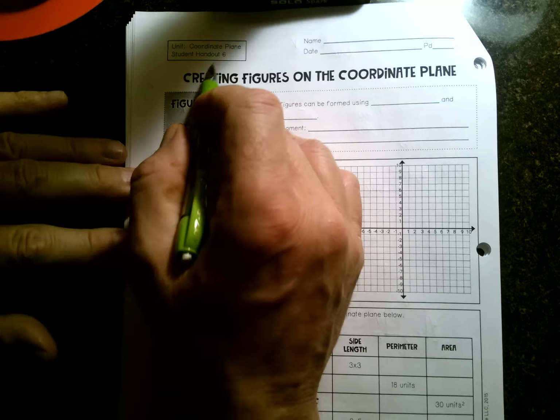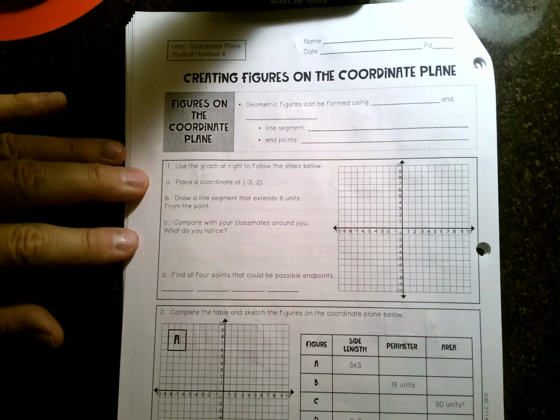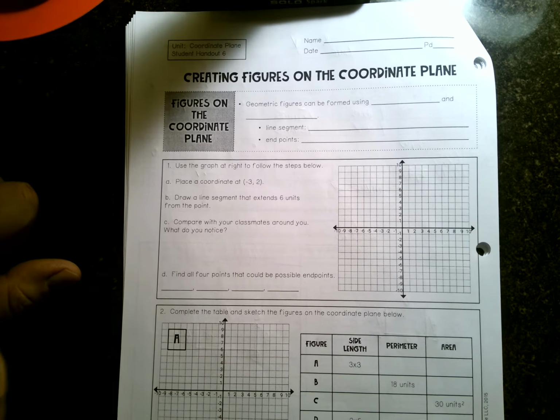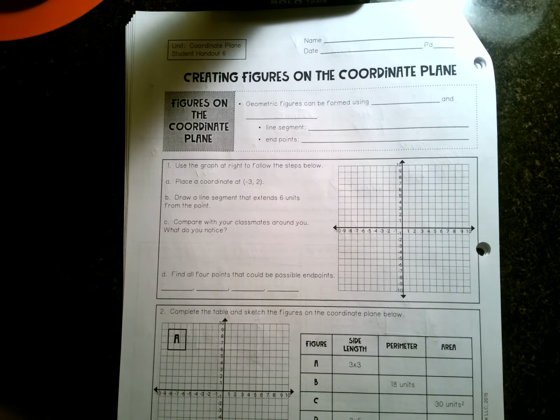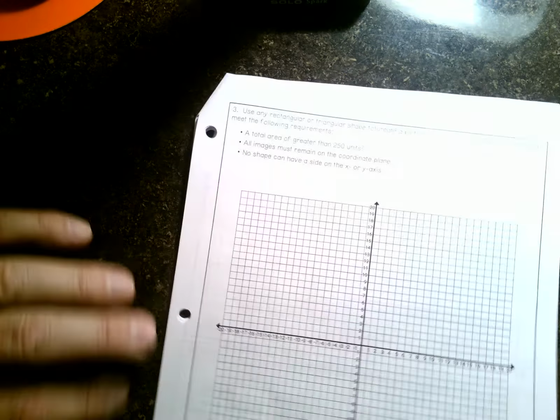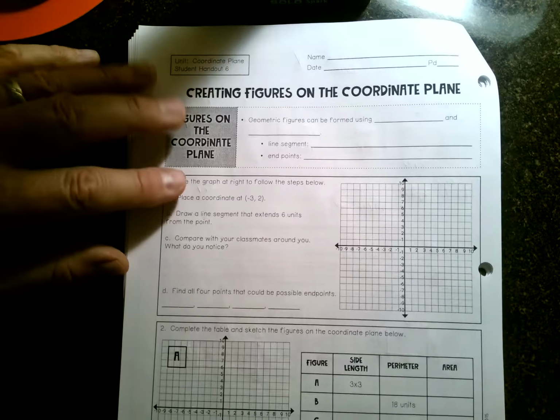Okay, guys, we're on the last lesson of Unit 6, and it's actually Lesson 6, creating figures on the coordinate plane. This is kind of fun, and we're going to apply everything that we've done so far. So let's go ahead and get through this vocabulary, and on the back, we have quite a problem, so this will be a lot of fun. Anyway, let's get going.